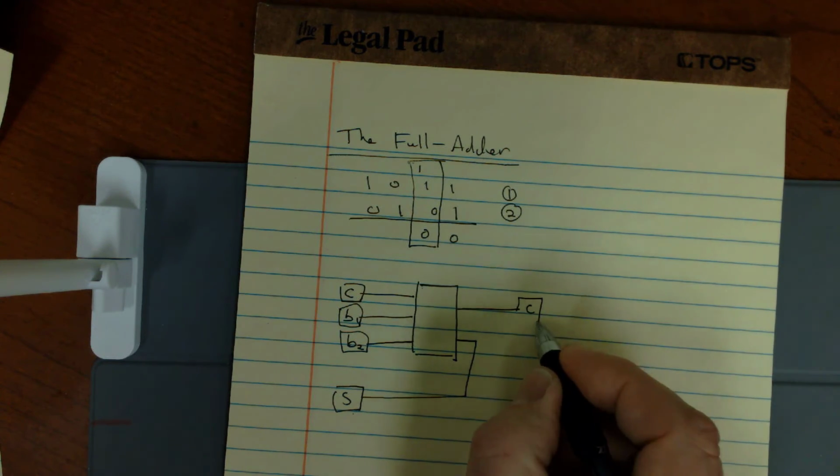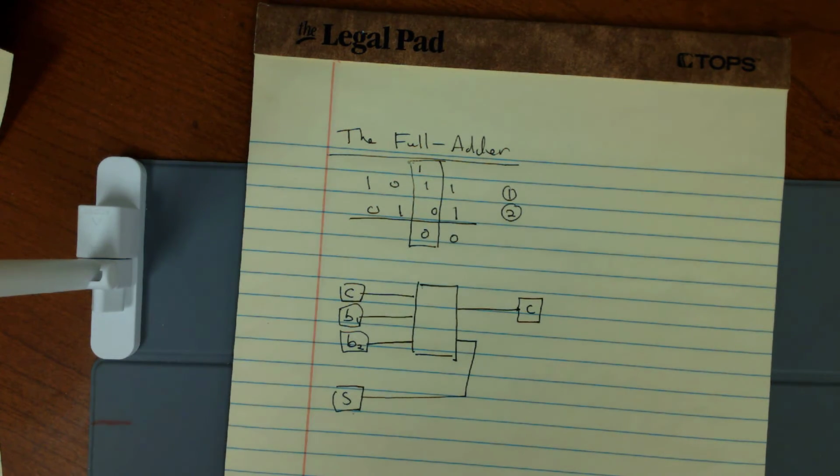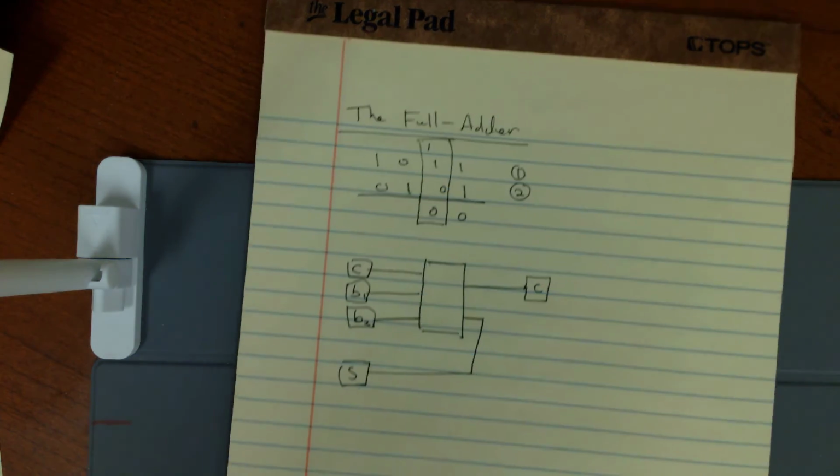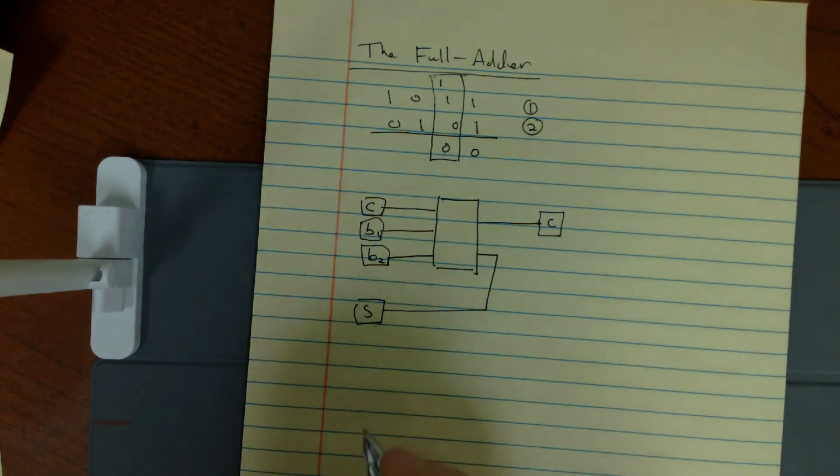So we still have 2 outputs, but we have 3 inputs this time. And so we can also make a truth table for it.